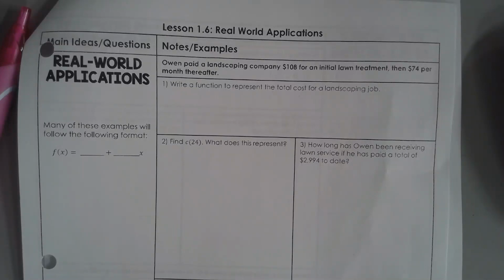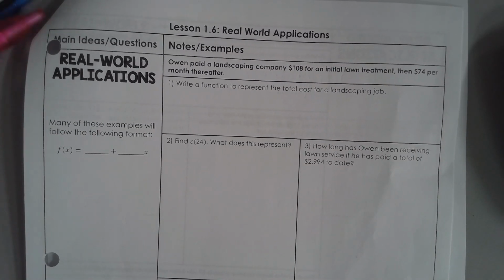So I have picked out specific types of examples that all follow the same sort of pattern. And that'll help you a little bit because you kind of know what to look for. That'll help you come up with the equation. But you still have to be able to read and understand what's happening in this situation and what the question is asking.